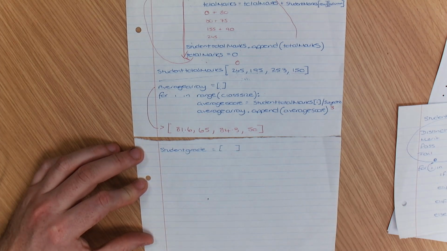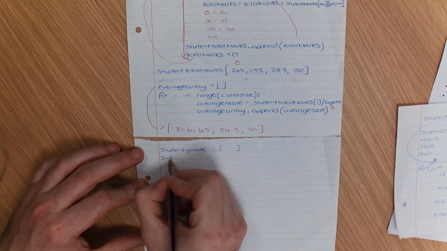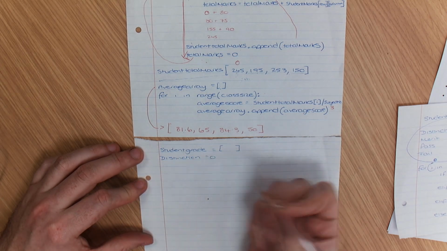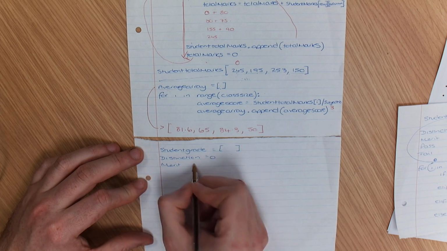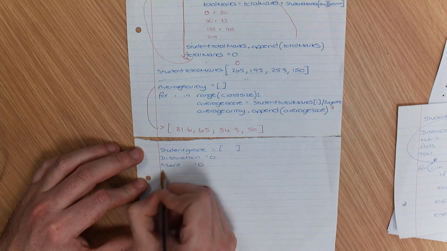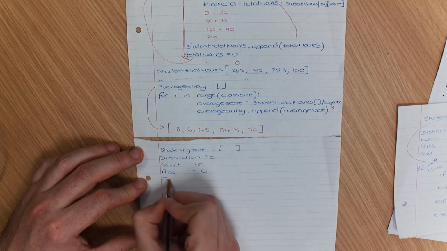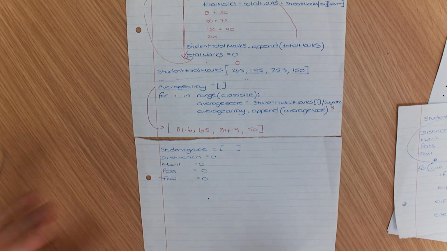Also, what I've got to do as part of the program is count how many distinctions, how many merits. So if I go to distinction equals 0, we've got no distinctions at the moment. Merits equals 0. Pass equals 0. Fail equals 0. Haven't got any passes, merits, distinctions, and so on.